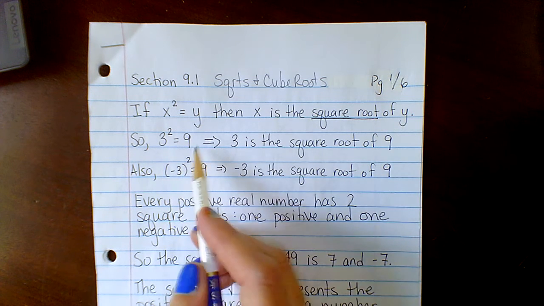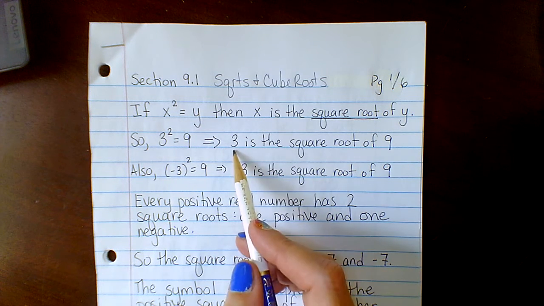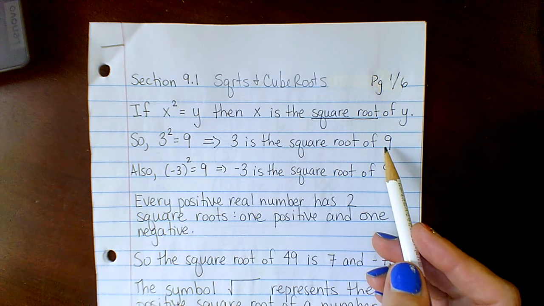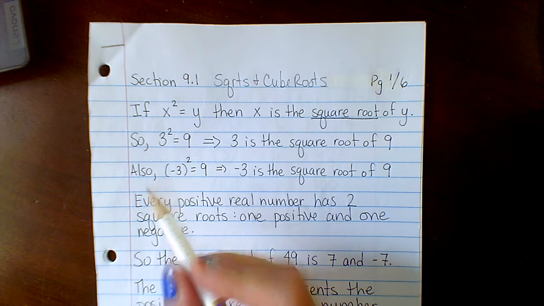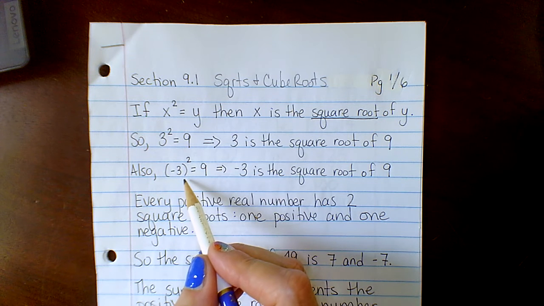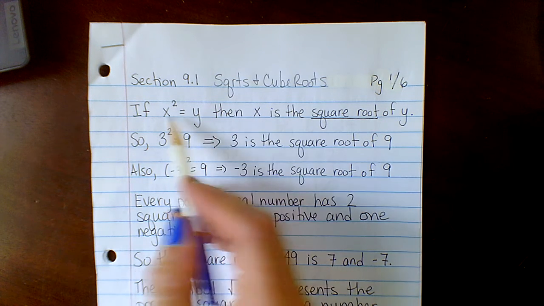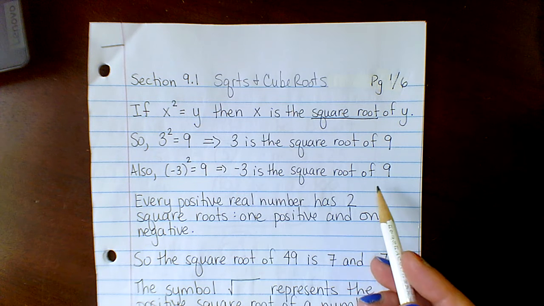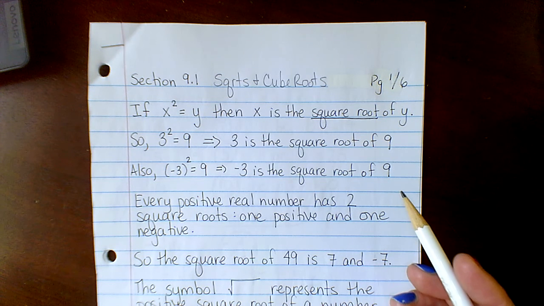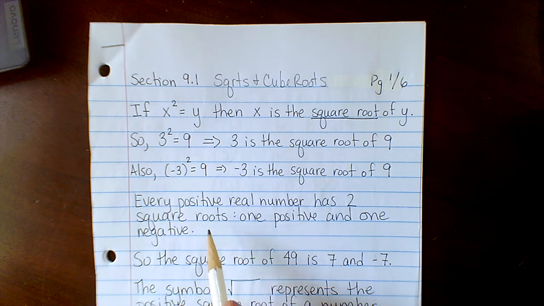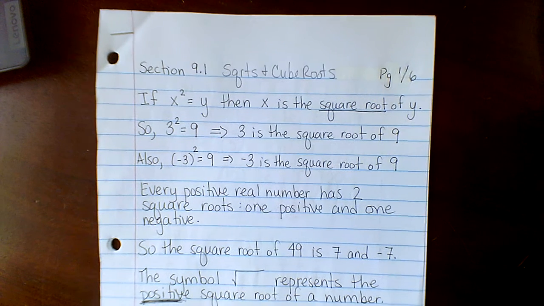So for instance, 3 squared is 9. That means that 3 is the square root of 9. But also, negative 3, if you square that quantity, you get 9. That means then by this definition that negative 3 is also the square root of 9. So which one is the square root of 9? Well, both. Every positive real number has two square roots, one positive, one negative.